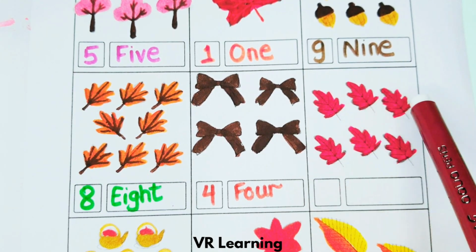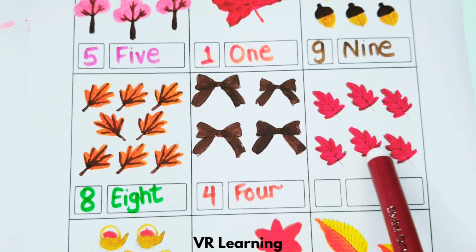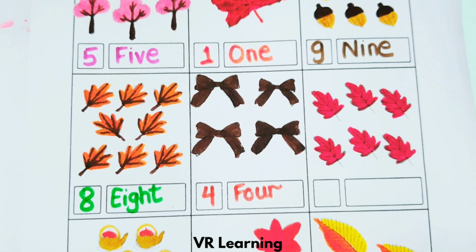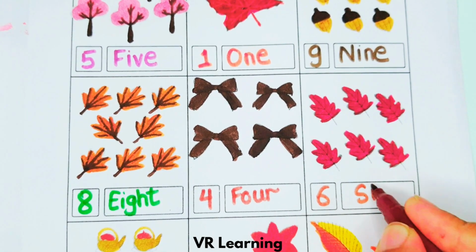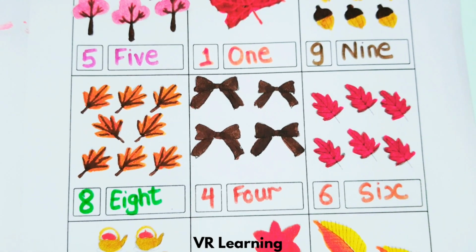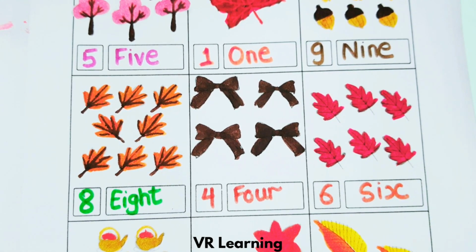1, 2, 3, 4, 5, 6. Write the number 6 in the box. S-I-X 6.